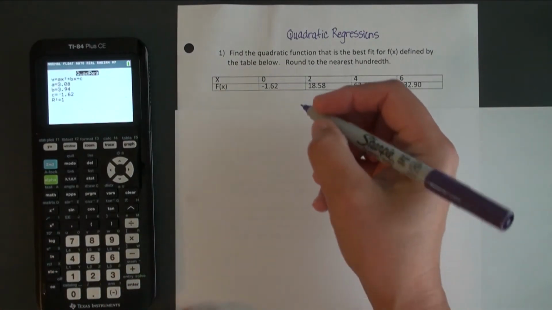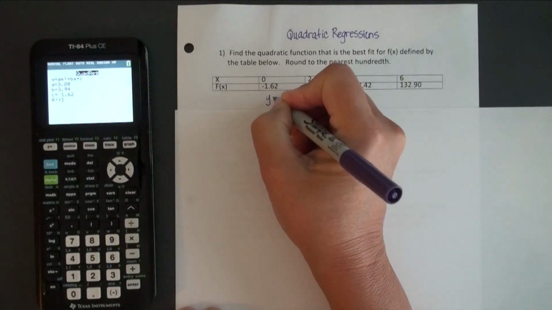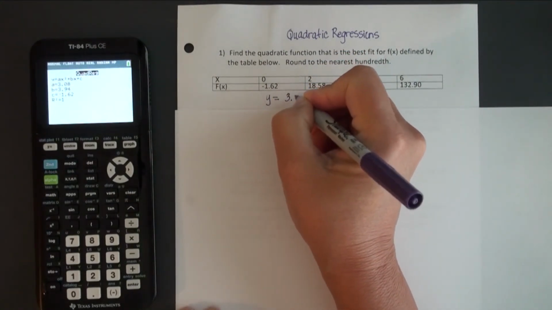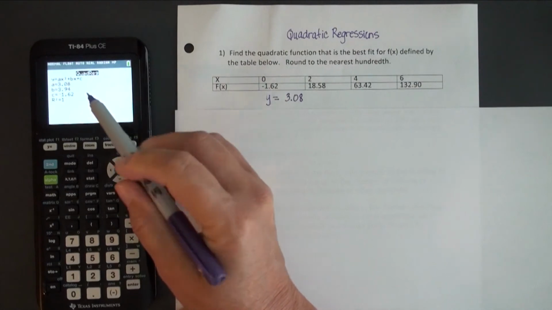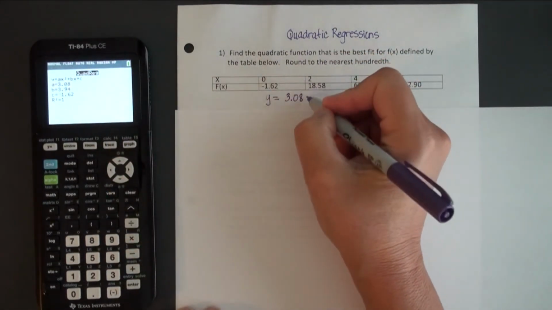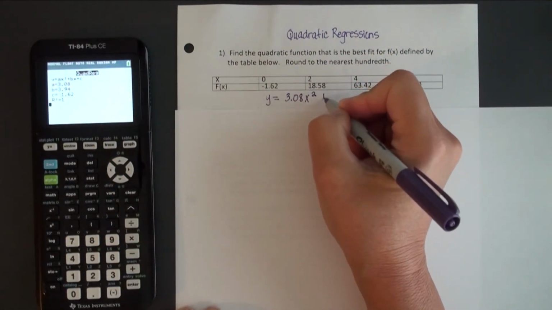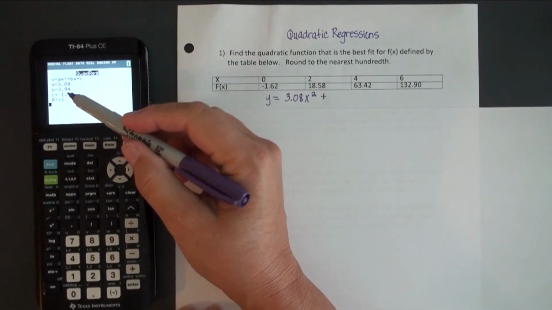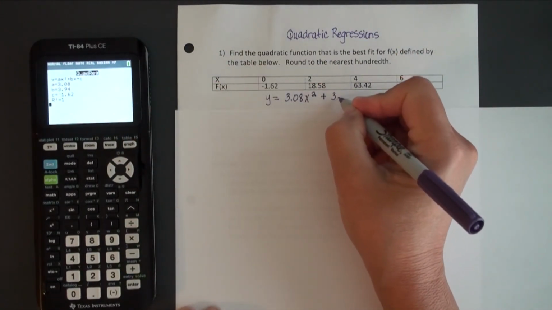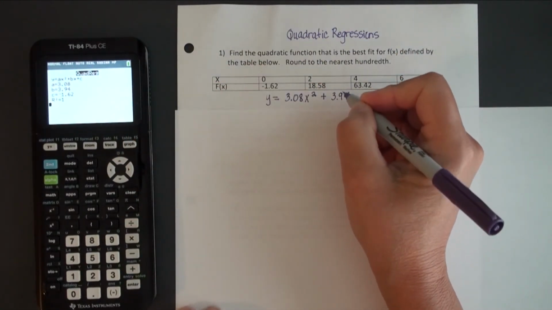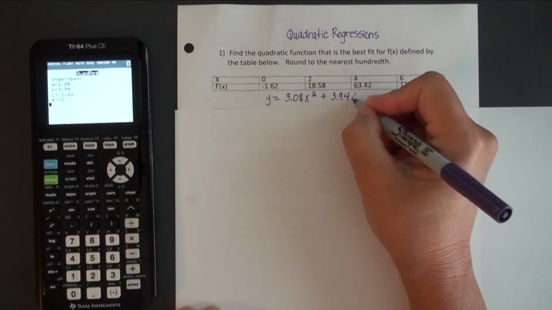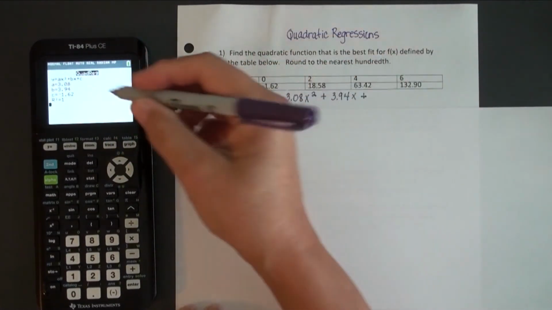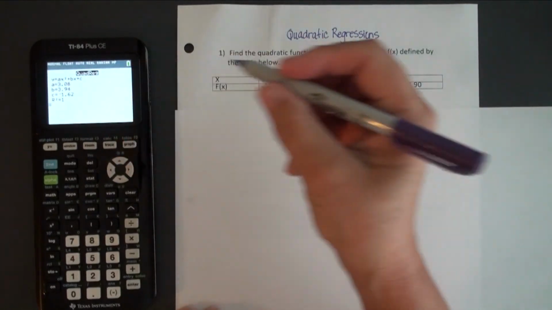And I get the equation y equals 3.08, that's my a, x squared, plus b, 3.94, x, plus c, negative 1.62.